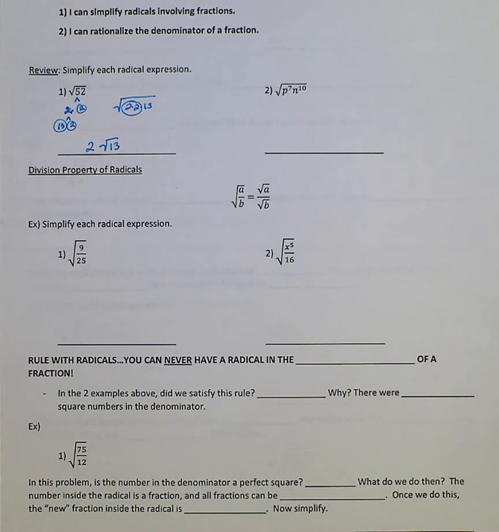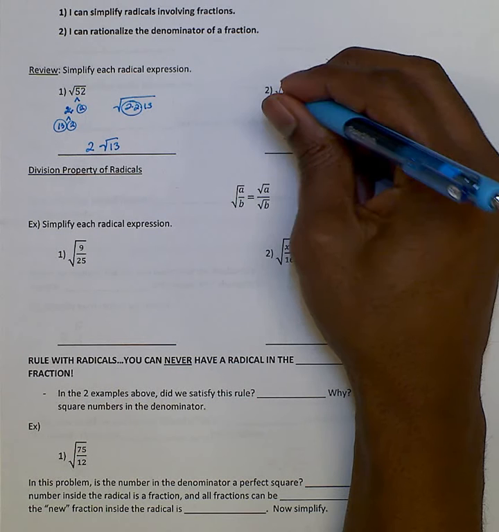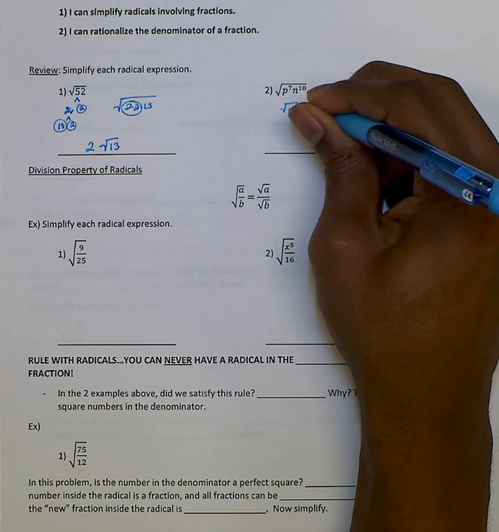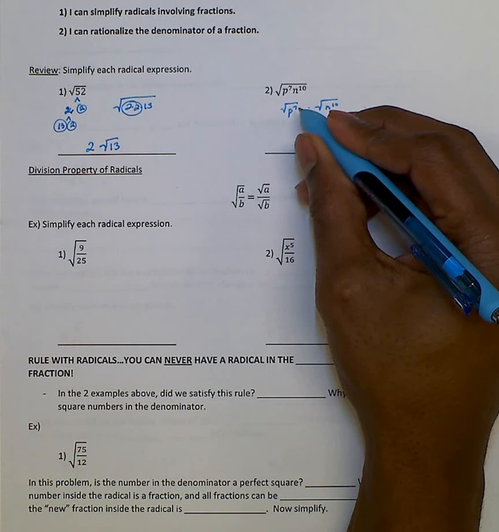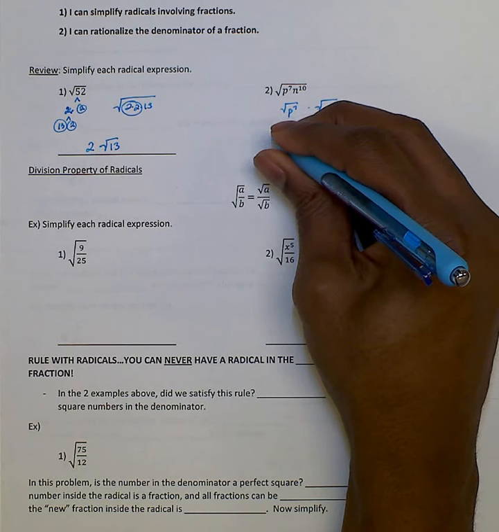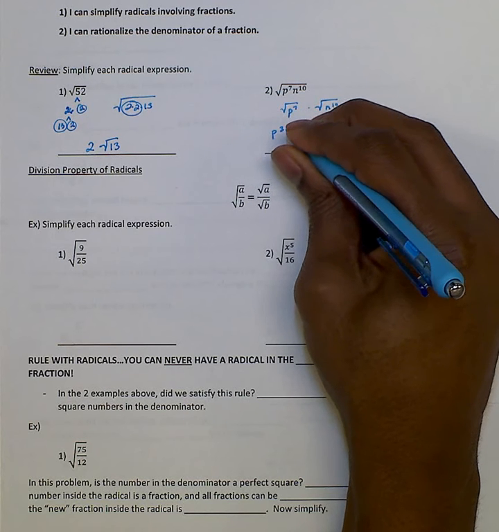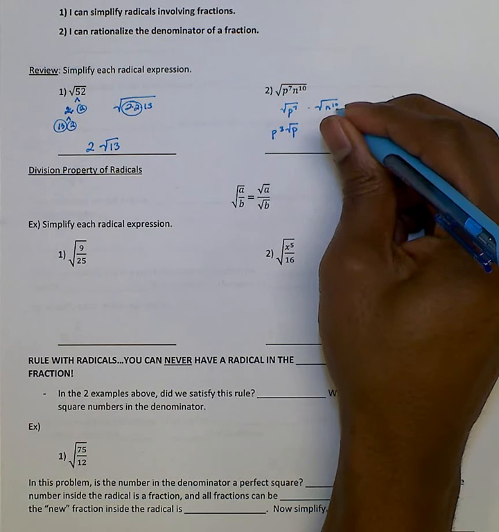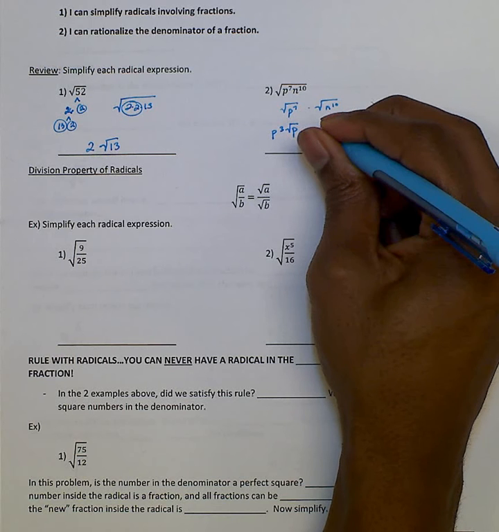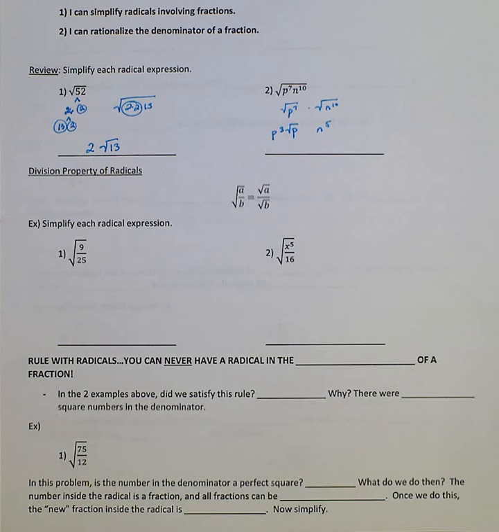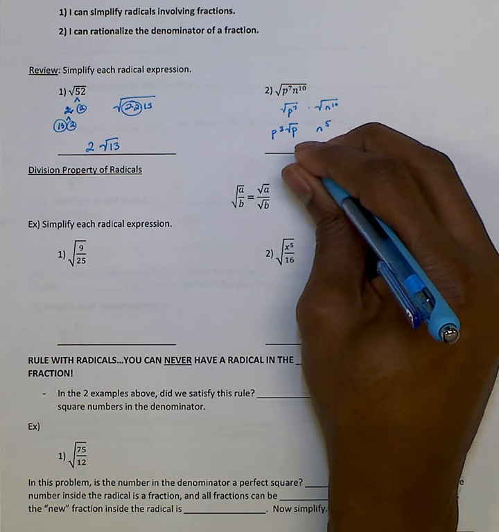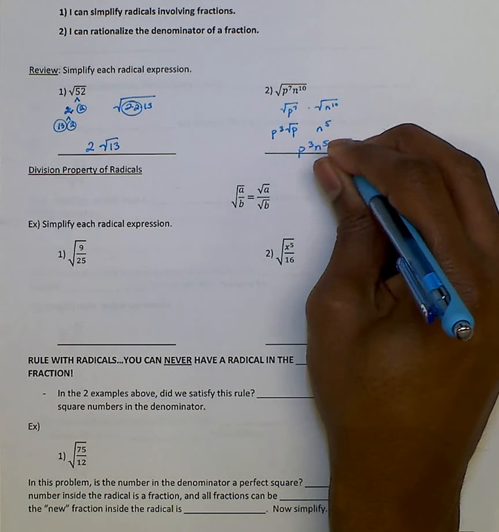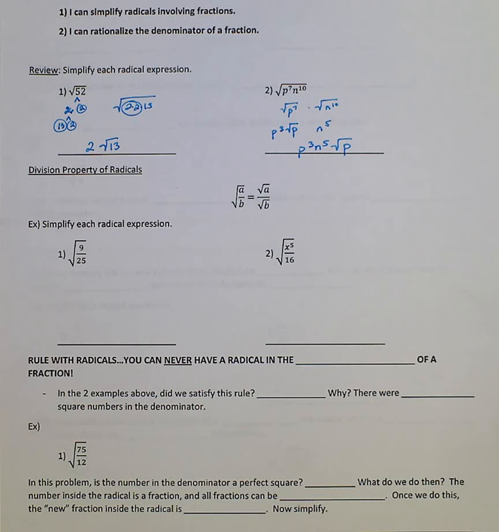We could do the same thing when we had variables, p to the 7th, n to the 10th. It might be helpful to separate these if you want to. Maybe at this point you're like, no need to separate them. That's fine. How many pairs do I have in 7? Well, I have 3 pairs, so p cubed. I have 1 that doesn't have a pair. How many pairs do I have in 10? So n to the 10th, that means I have 5 pairs of n, so n to the 5th. Then I write my outside numbers: p to the 3rd, n to the 5th, radical p. And that's my final answer.